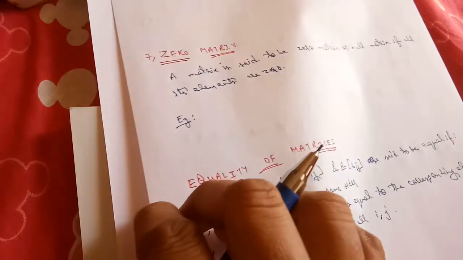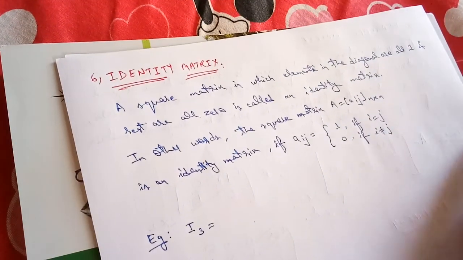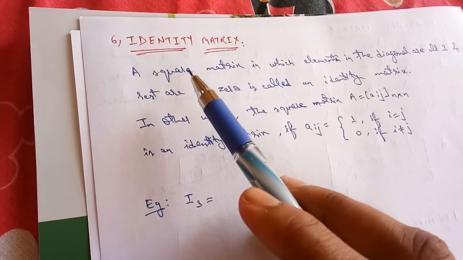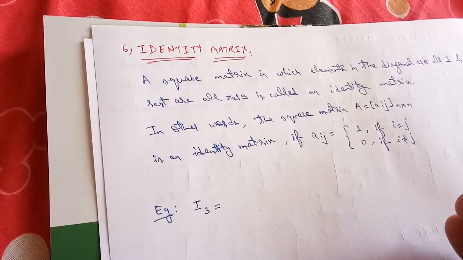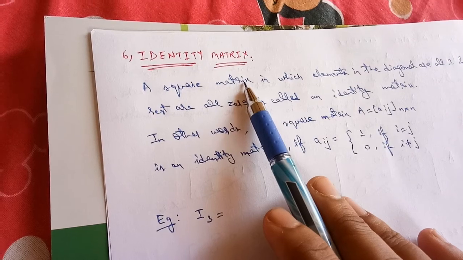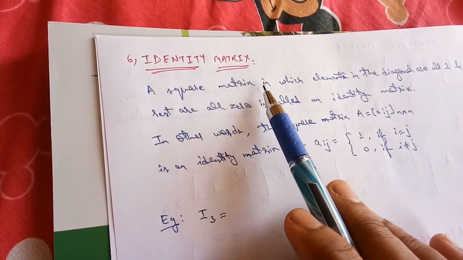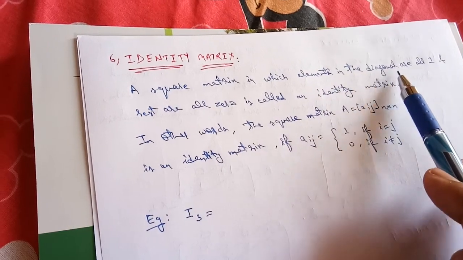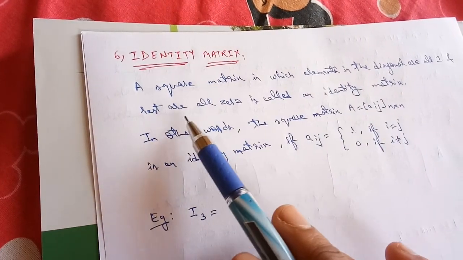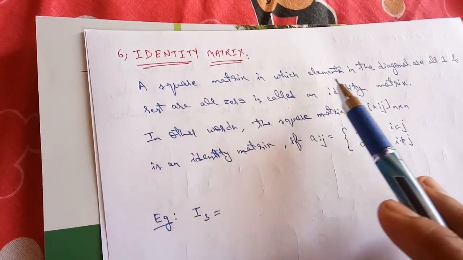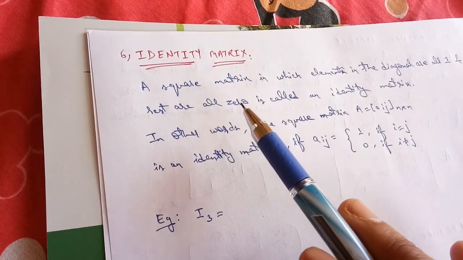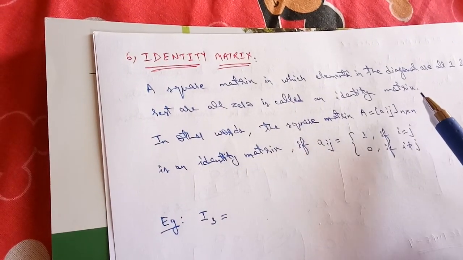Now we will move to the sixth part, which is a very important type of matrix, that is called the identity matrix, right? So what is an identity matrix? Identity means, we know that identity we denote by 1. So for matrices, what is the identity? A square matrix, it must be a square matrix, that is the number of rows equal to the number of columns, in which the elements in the diagonal are all 1. Means all the diagonal elements must be 1 and the rest are all 0. That means all the non-diagonal elements, the elements which are not present at the diagonal position, are 0, is called an identity matrix, right?